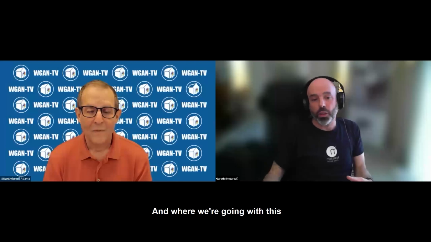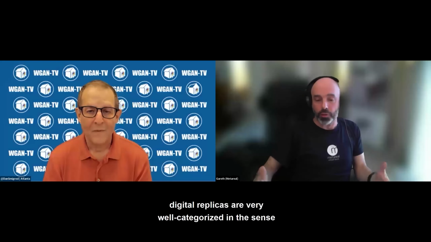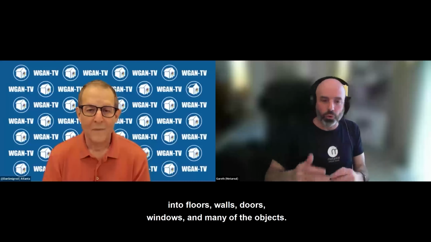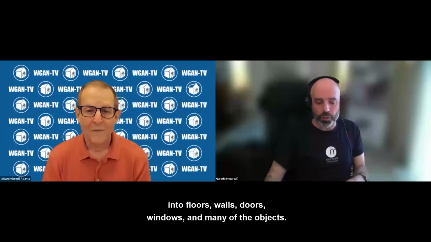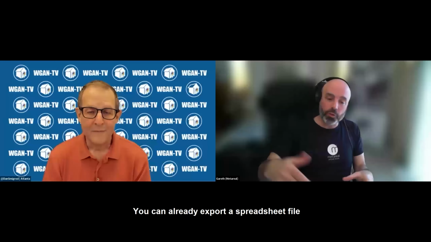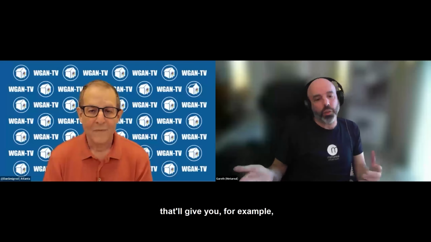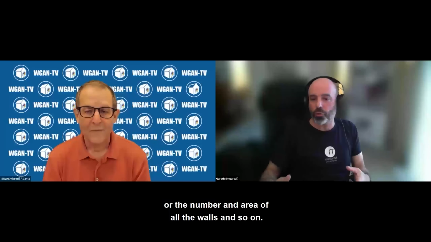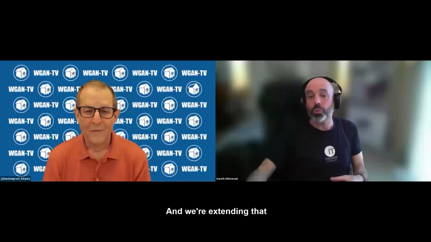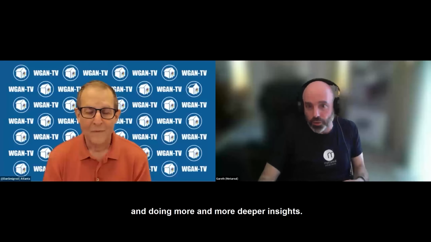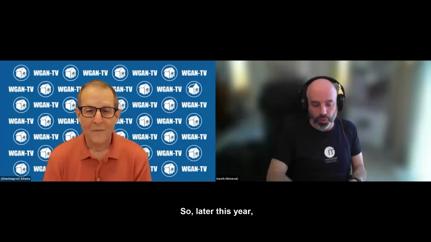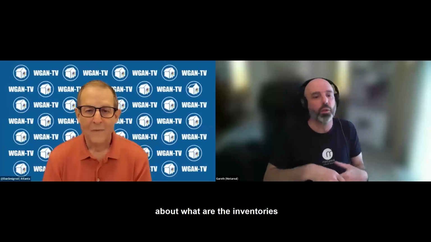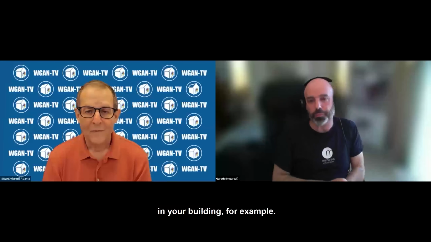And where we're going with this is, Metareal virtual tours, digital replicas, are already very well categorized, in the sense that everything's already broken down into floors, walls, doors, windows, and many of the objects. You can already export a spreadsheet file that gives you, for example, the number and area of all the windows in the building, or the number and area of all the walls, and so on. We're extending that with deeper insights, so later this year you'll see more sophisticated reports coming out about the inventories in your building, for example. Okay.